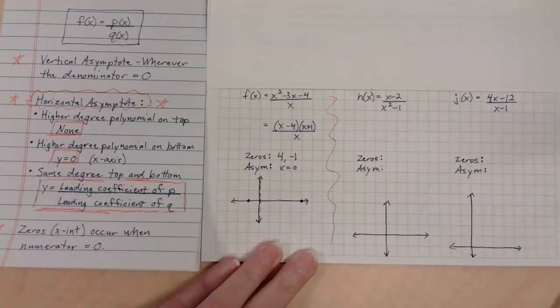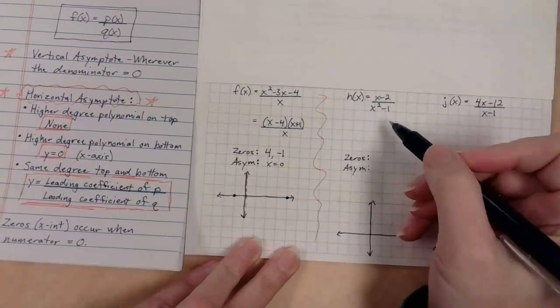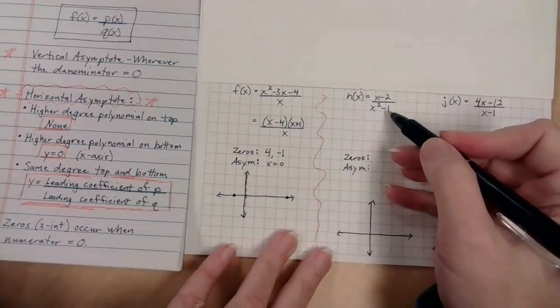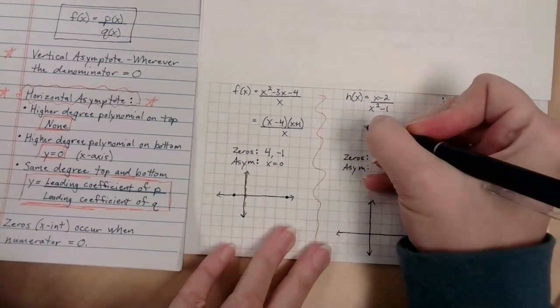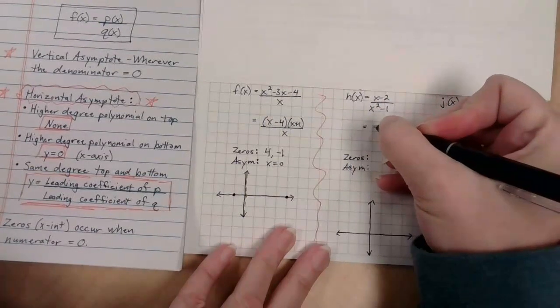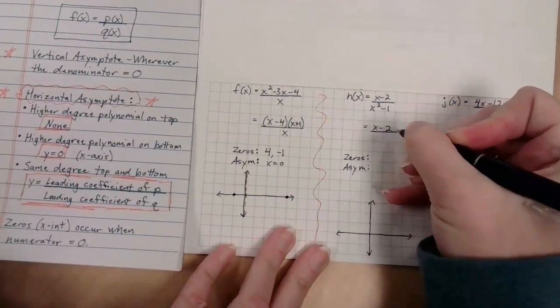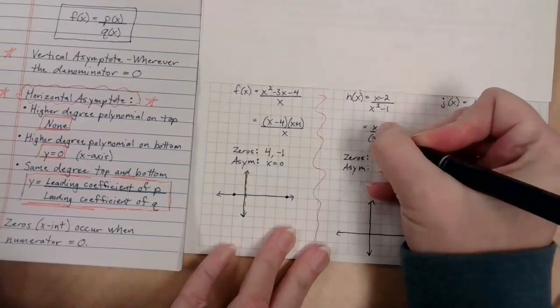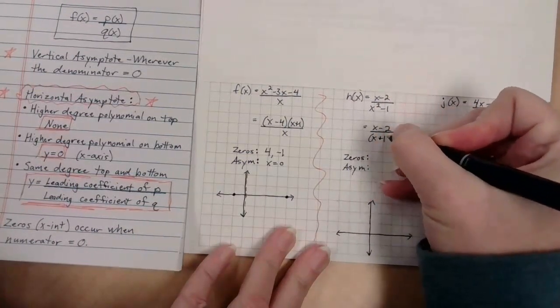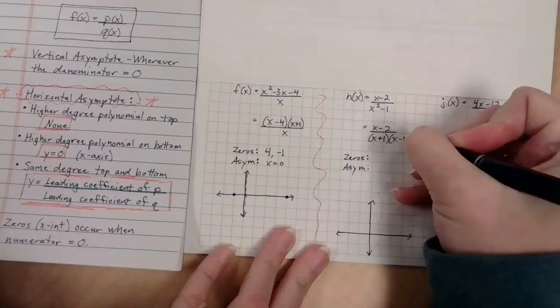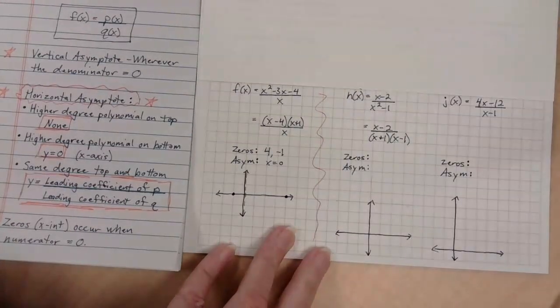So, ladies and gentlemen, going on to round 2 right here. So we have x minus 2 over, I'm going to, again, rewrite this because I can write this in a factored version. If you haven't noticed, factors are useful to us, so if you can factor, you should factor. That's x squared minus 1, that's difference of squares. That's x plus 1 times x minus 1. So, things that I know.